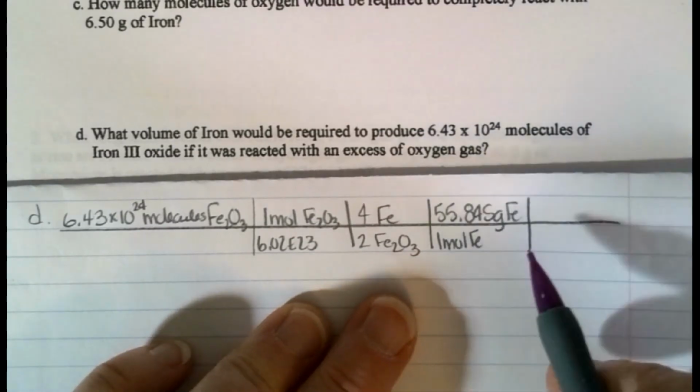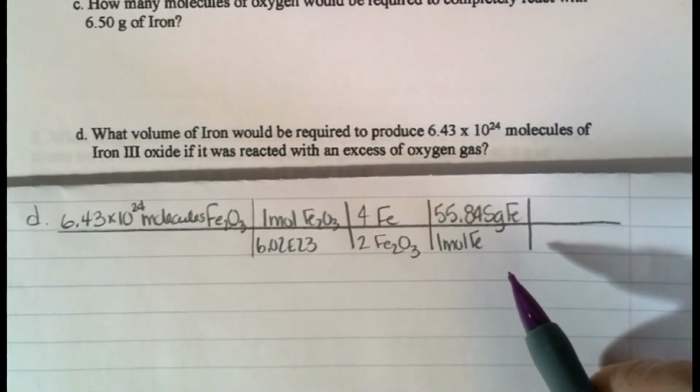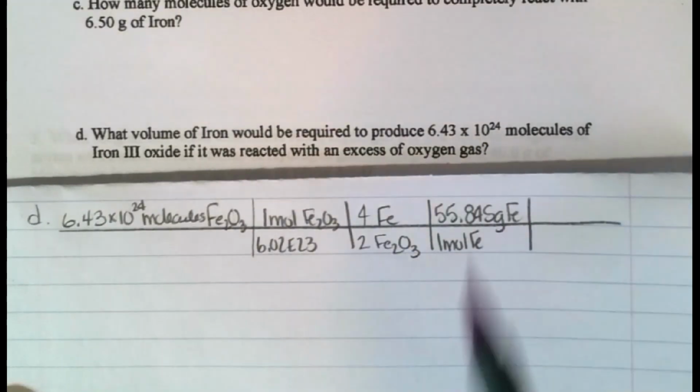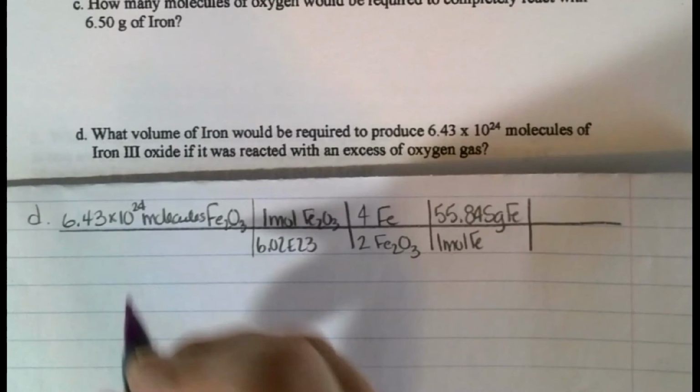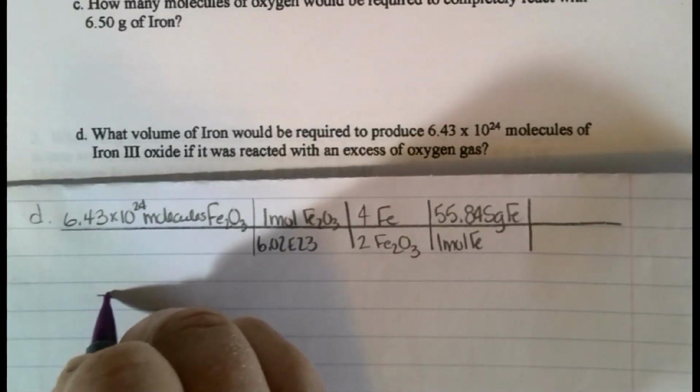Now I'm going to use that little bit of information they gave to me in the beginning of the directions. They say iron has a density of 7.86 grams per centimeter cubed. So let's look at that a little bit.